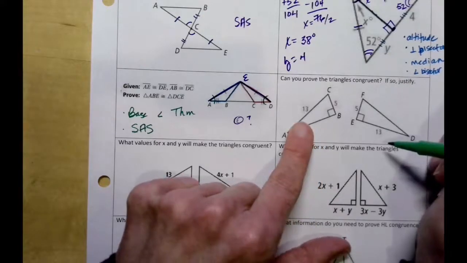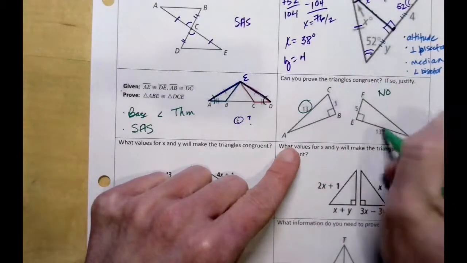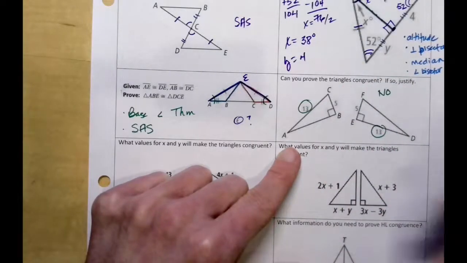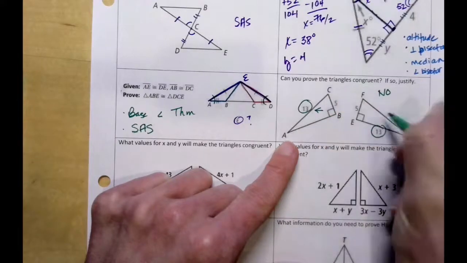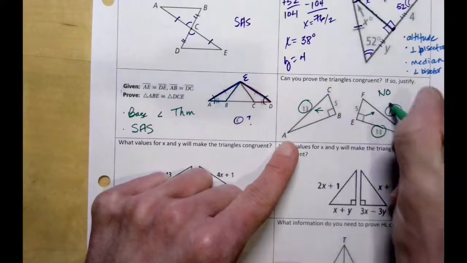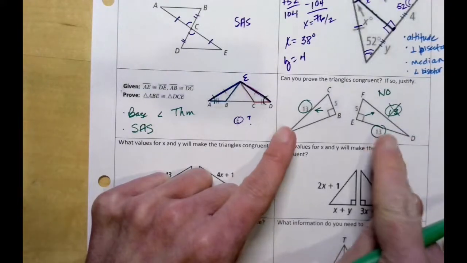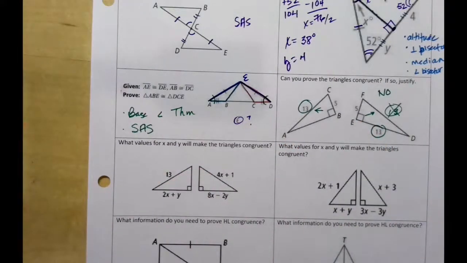Can you prove these triangles are congruent? We're going to say no, because their corresponding sides do not have the same measure. This is a hypotenuse opposite the right angle. And this can't also be 13, because this side's 13. It's not going to be isosceles because it has this right angle. So we're going to say nope.